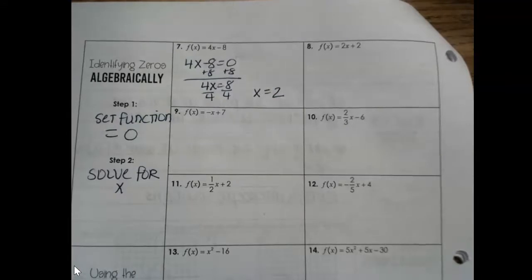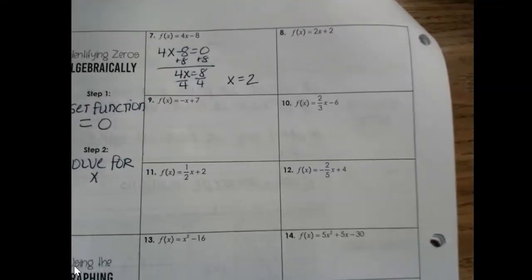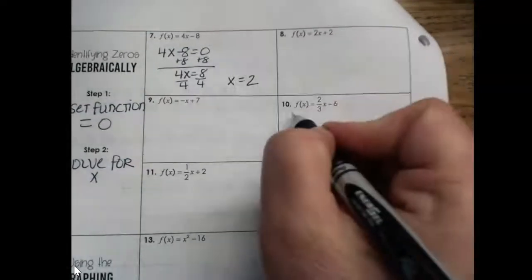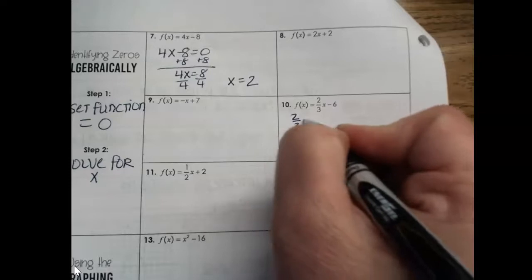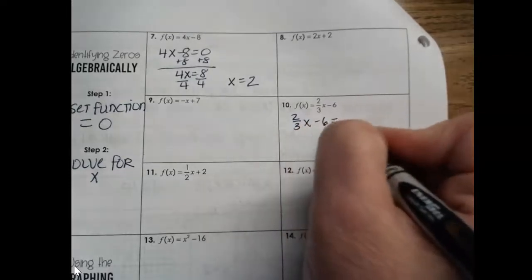All right, so let's try a couple more of these. Let's look at number 10, because it has a fraction. We like to try these out. So we have 2/3 x minus 6 equals 0.